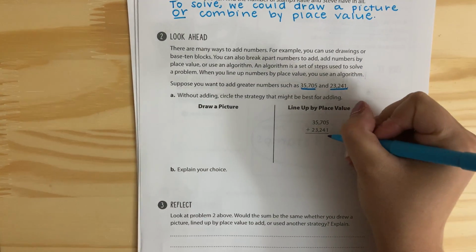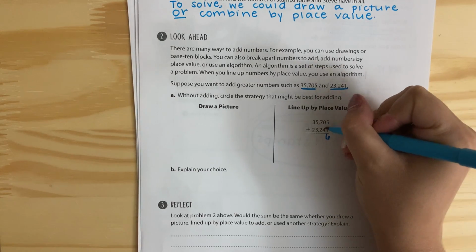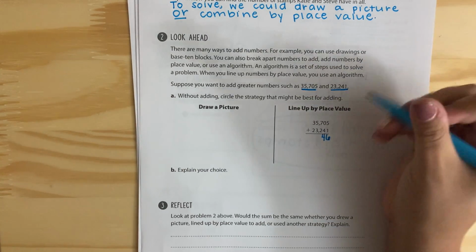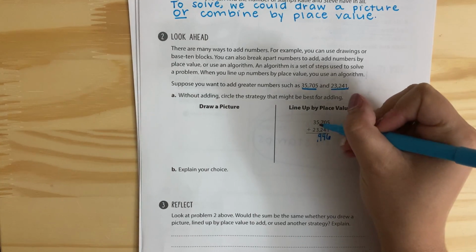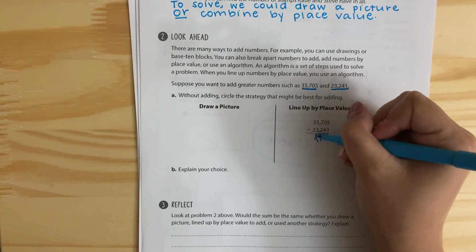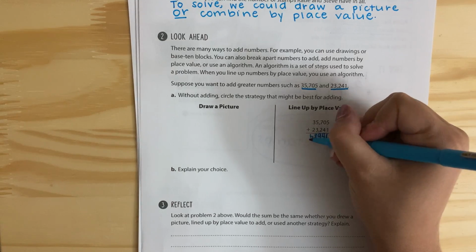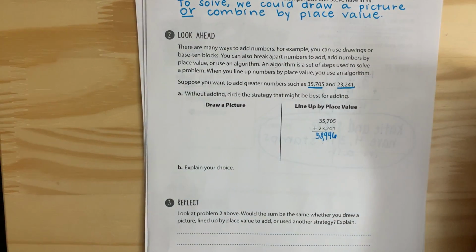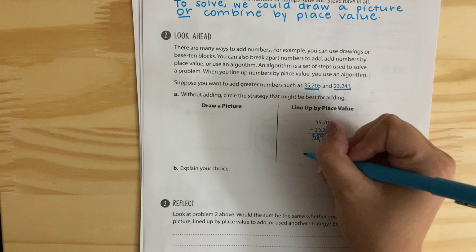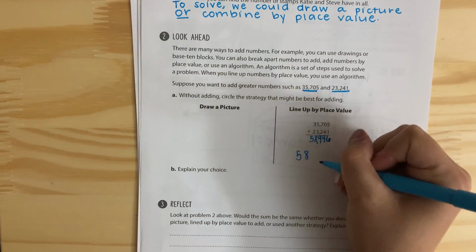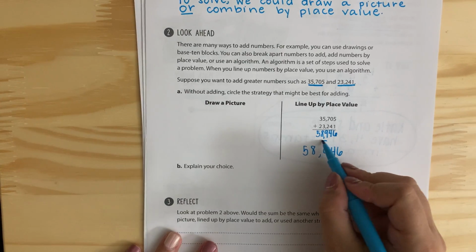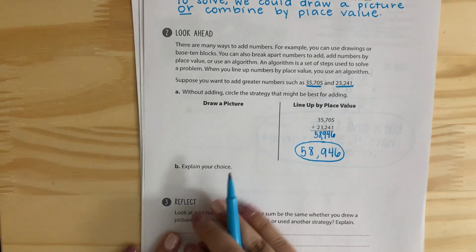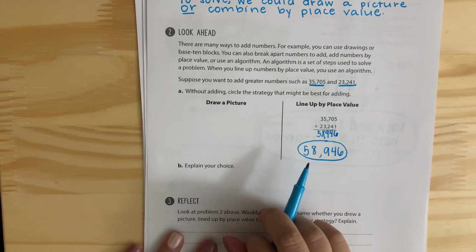So we have 5 plus 1, which is 6. We have 0 plus 4, which is 4. 7 plus 2, which is 9. 5 plus 3, which is 8. And 3 plus 2, which is 5. Now it's a little off because my marker can't write that small, but that just means our answer is 58,946, okay? Now, if we were to draw a picture, we need to keep this number in mind.